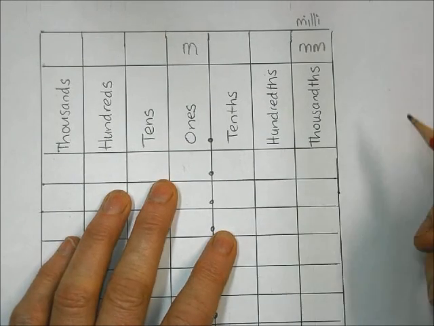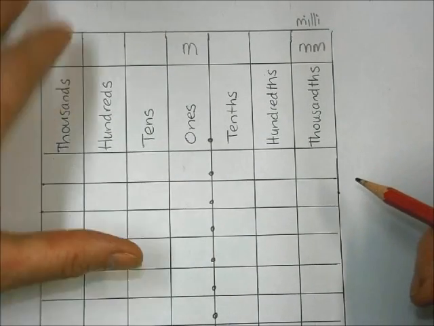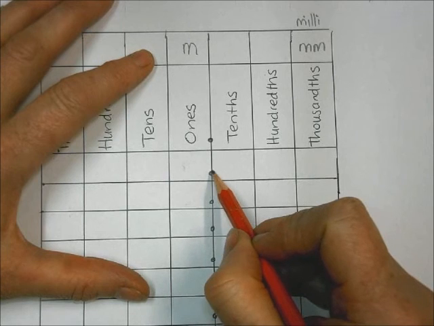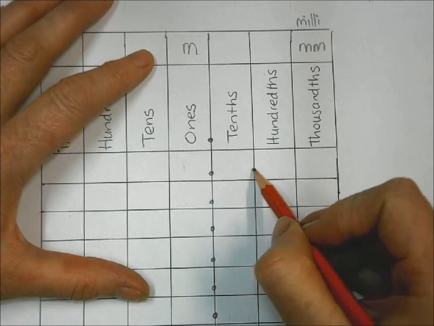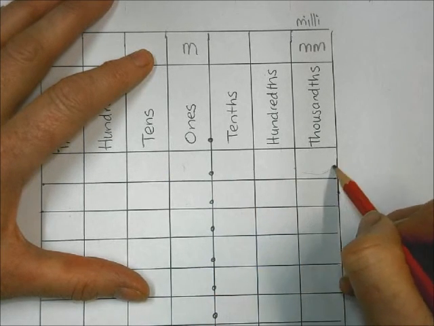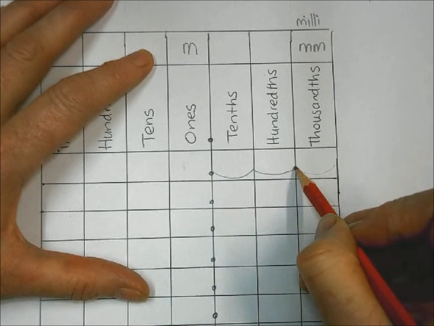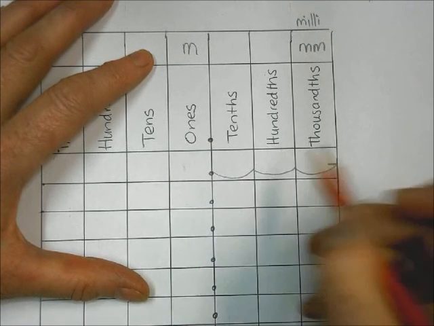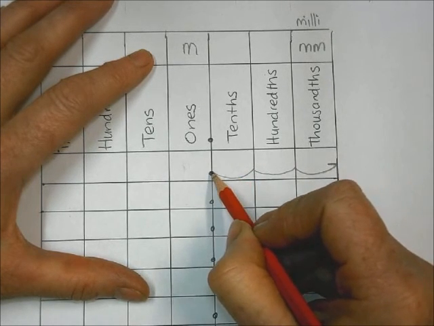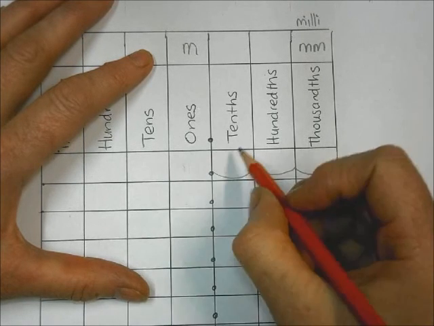Now, how does this work? What this means is each column is 10 times smaller if we move to the right. Okay, going this way, it gets 10 times smaller each time.